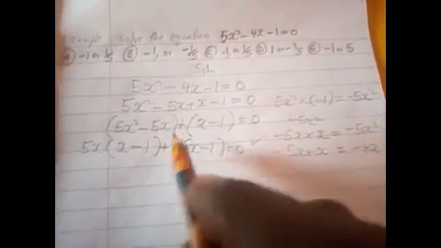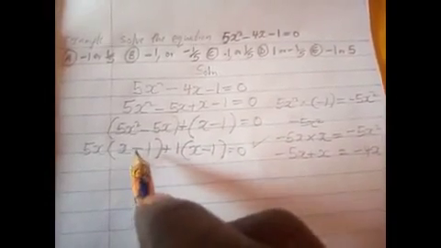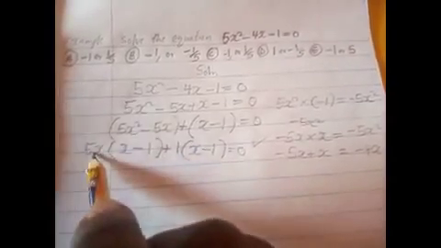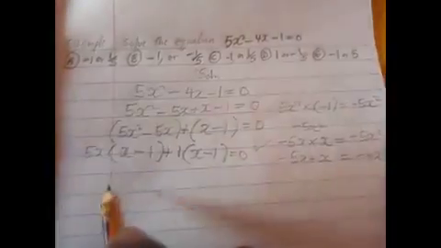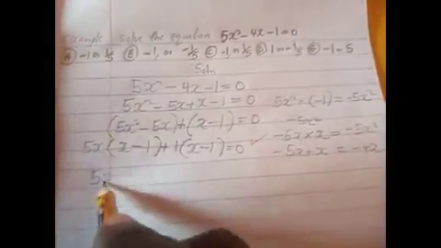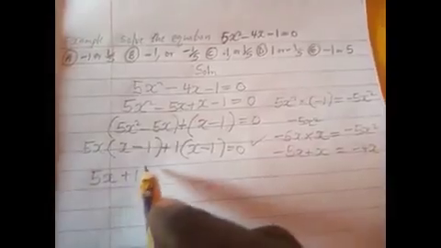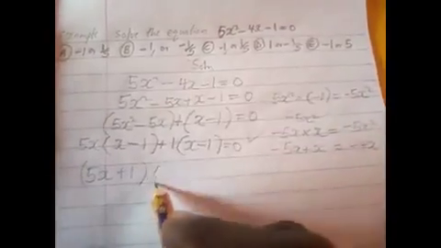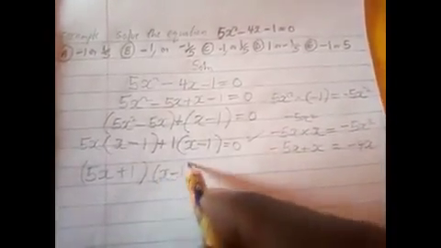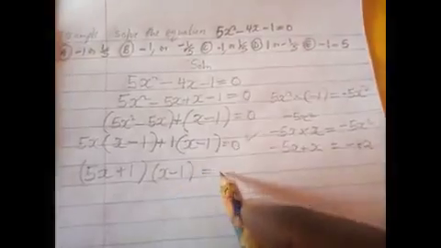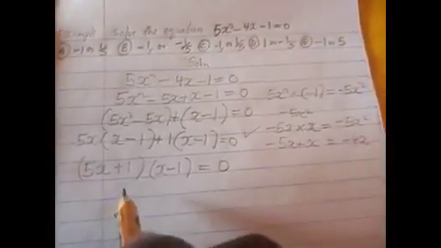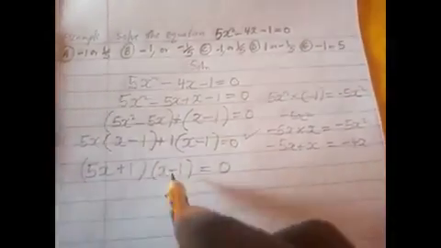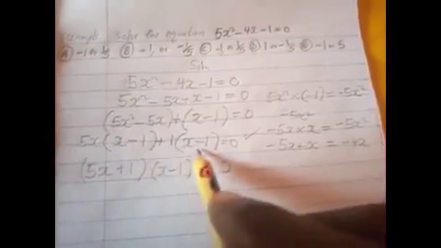Note also that when you're solving a quadratic equation, your two brackets are supposed to be the same. So we pick this and put it in a bracket. We have 5x plus 1, close our bracket. Then we pick one of these, that is bracket x minus 1, close the bracket, all equal to 0. Remember that the reason we pick just one of these is that when you open this bracket, this is what you are going to have.